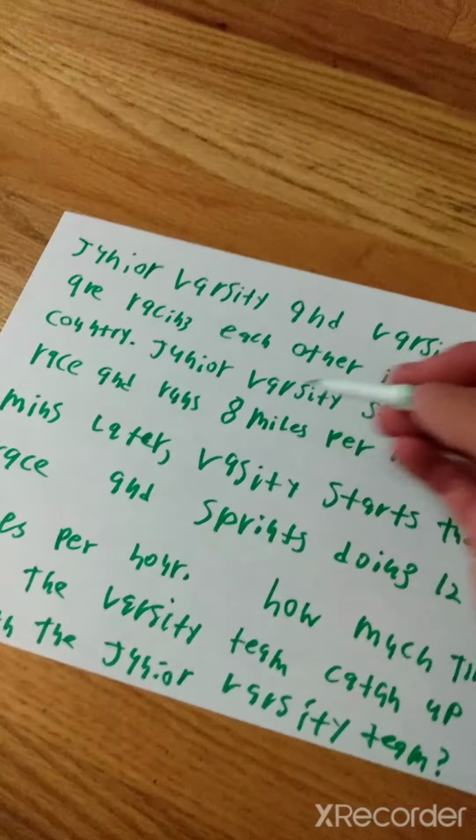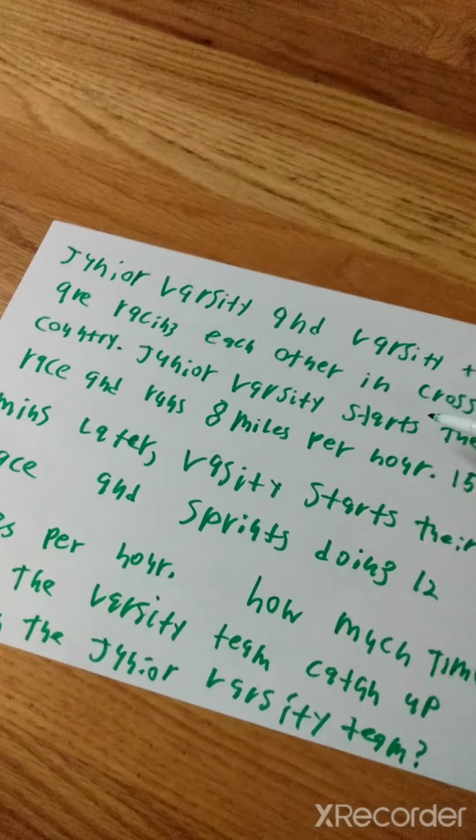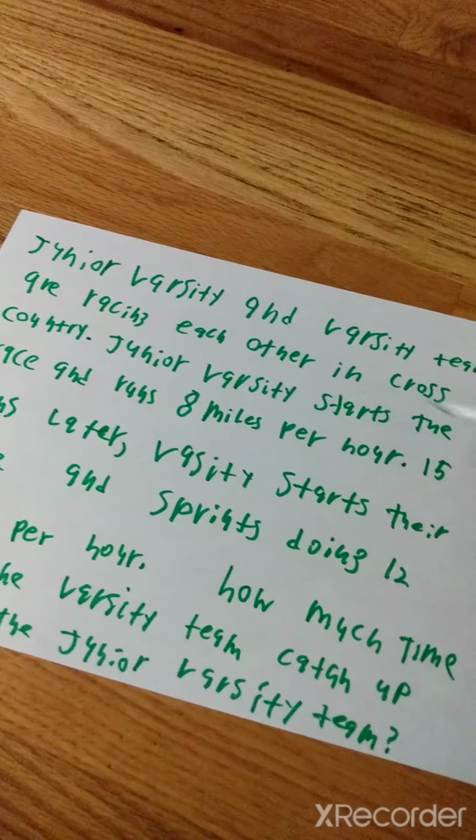So let's start. The first information is that the junior varsity starts the race at 8 miles an hour. That's their speed.